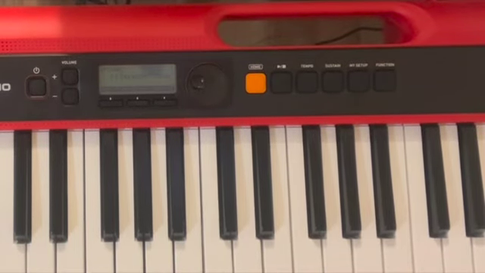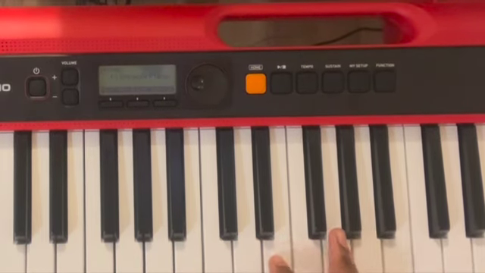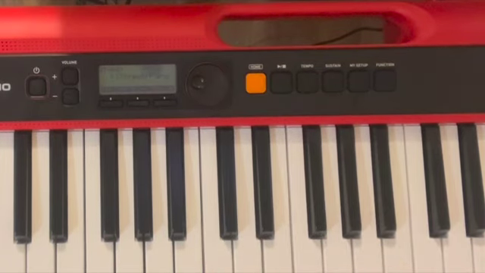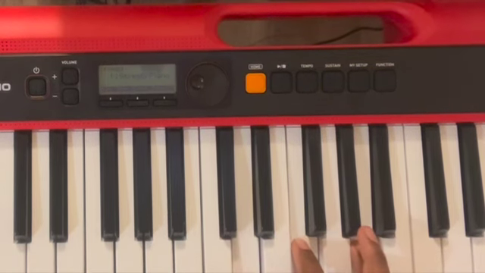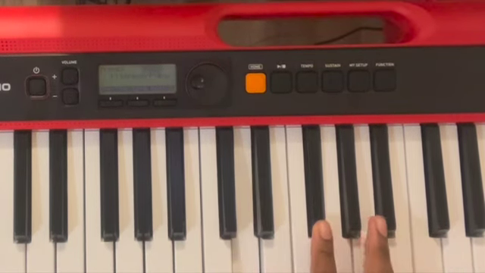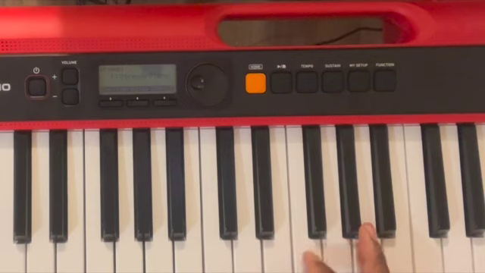Now the 3 would be C, and that's going to be a major chord, okay? The 4 would be a D minor, or sometimes it could be D major, just depending on the song, but just know it is a D chord.